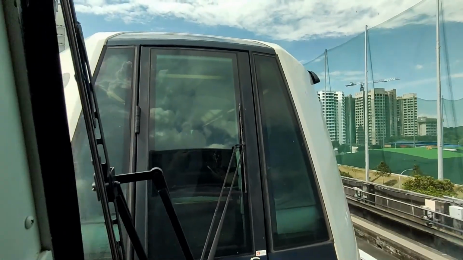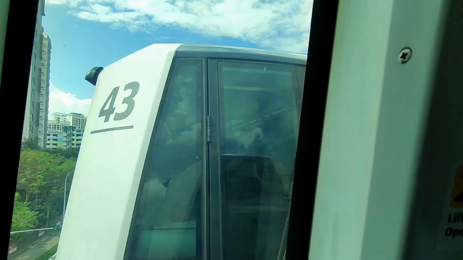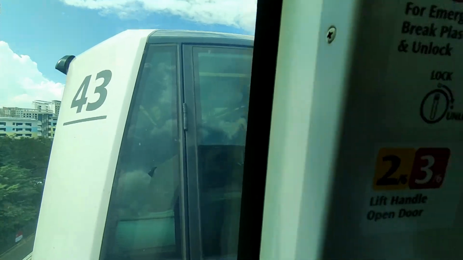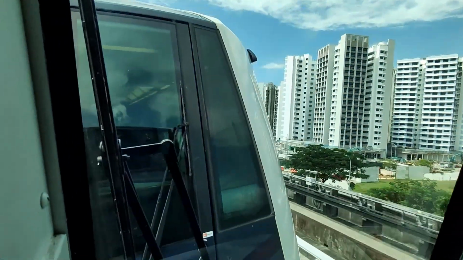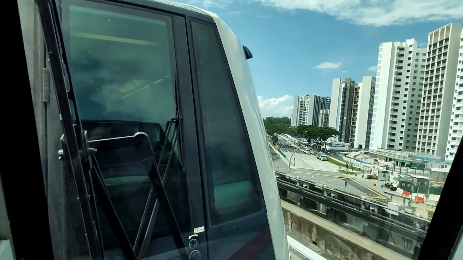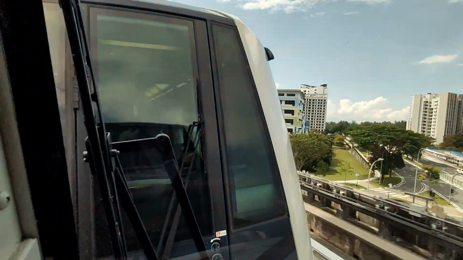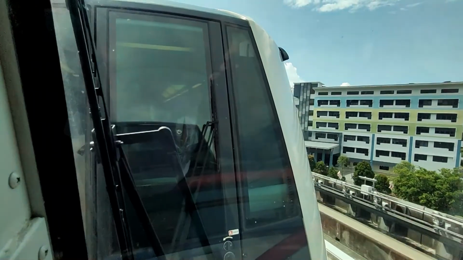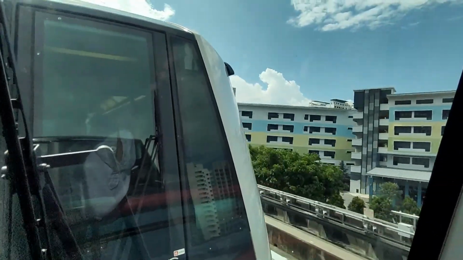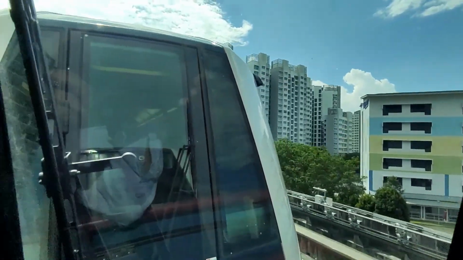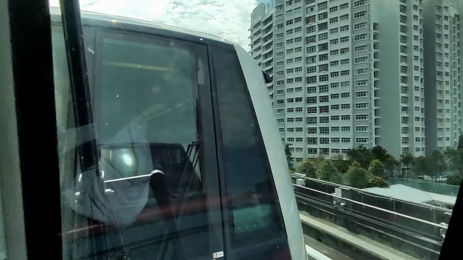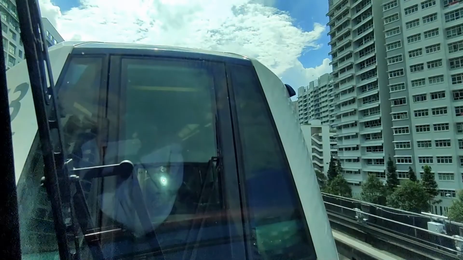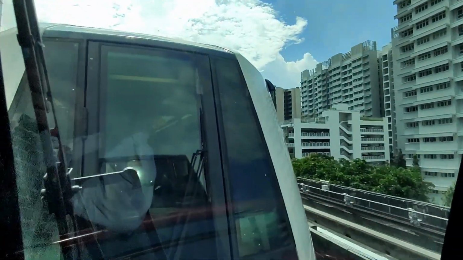Since it's 3 o'clock in the afternoon, I am getting good lighting over here, so that's the reason I am able to show you a better video compared to other videos in Singapore. If you travel after 5 or 6 o'clock, it will be getting darker, and I suppose you will not get good lighting, and therefore you cannot get a good video.